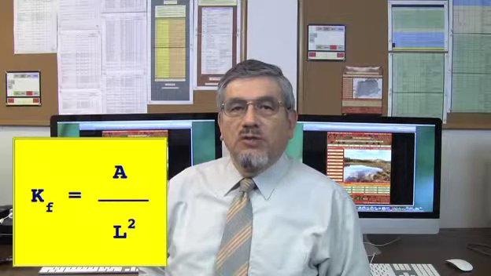K sub F is a dimensionless form ratio. A is the catchment area, and L is the catchment length, measured along the longest watercourse. The compactness ratio is based on the catchment perimeter. An equivalent circle of area equal to that of the catchment is defined. The perimeter of this equivalent circle is calculated. The compactness ratio is the ratio of the catchment's perimeter to that of the equivalent circle.